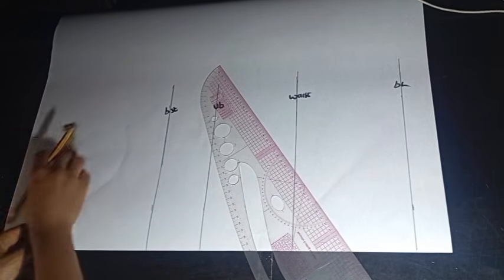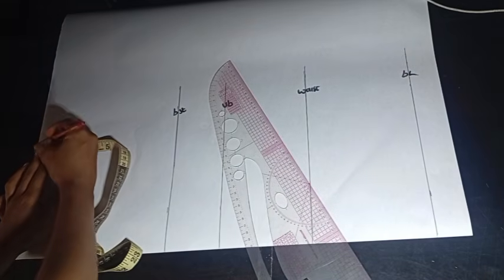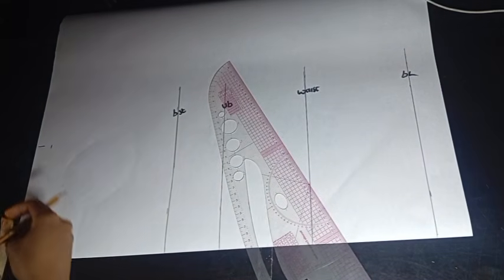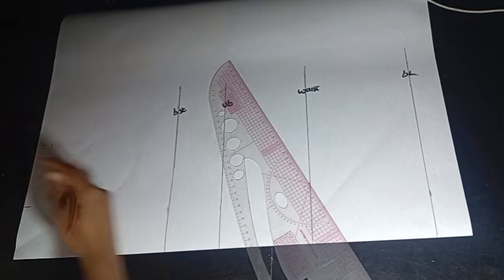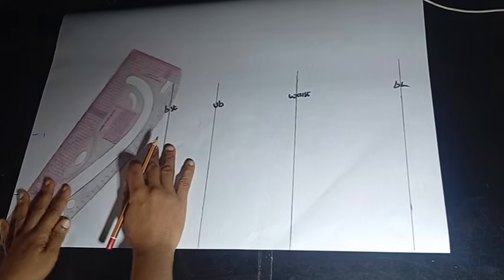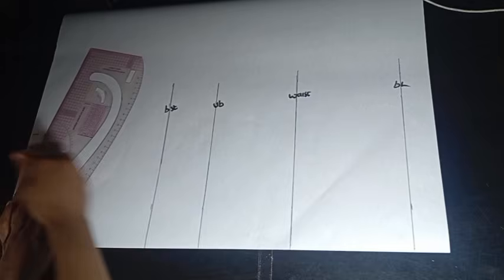Mark your shoulder measurement, divide it by 2 and add half. Then from that point, come down by 1 inch. I'll be using a basic neckline of 3 inches. And I'll go ahead to connect for the shoulder slope.